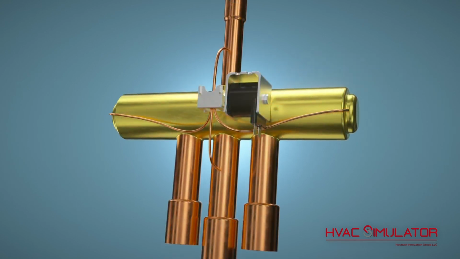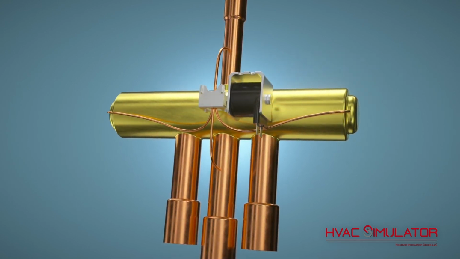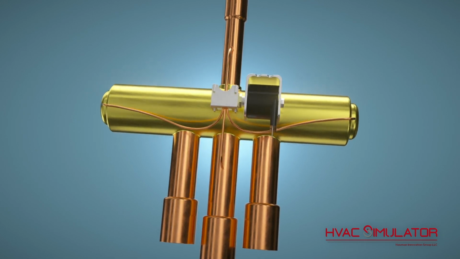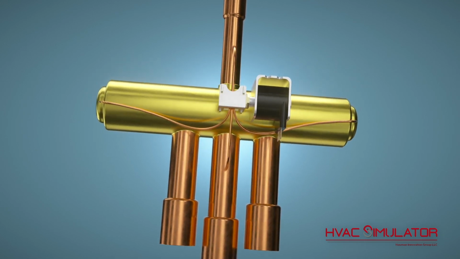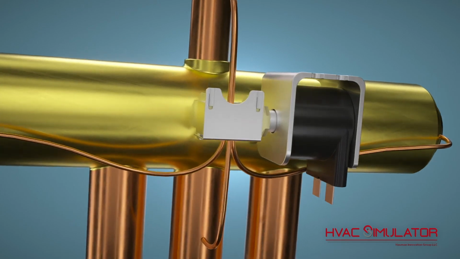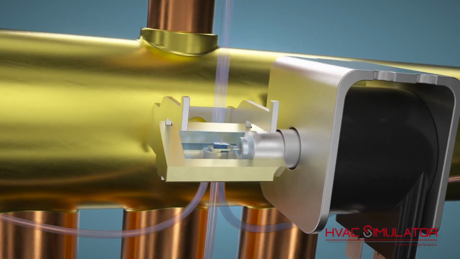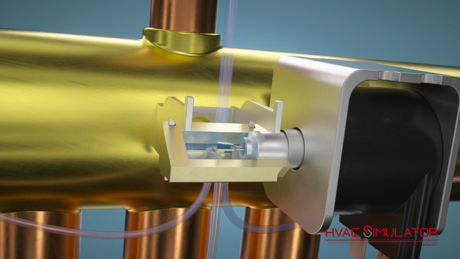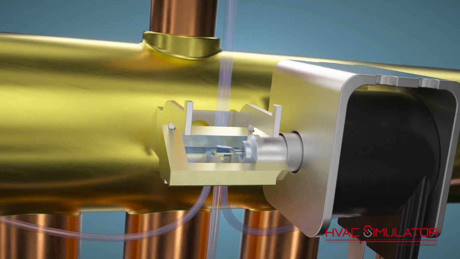When the thermostat satisfies the cooling call, the contactor at the heat pump de-energizes, but the solenoid stays energized. Without the discharge pressure from the compressor, the valve on the stem opens and equalizes all the pressures in the reversing valve. When the system switches between heating and cooling, the solenoid coil de-energizes.